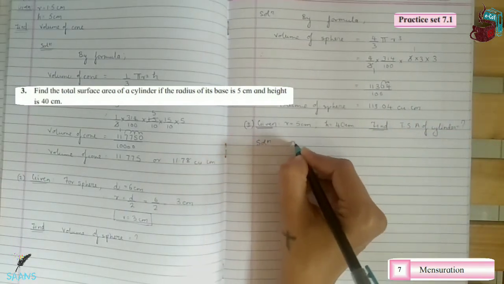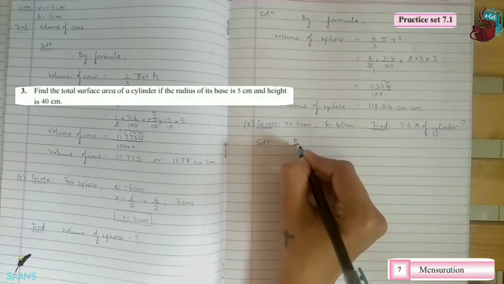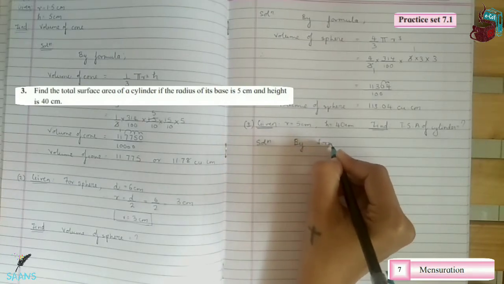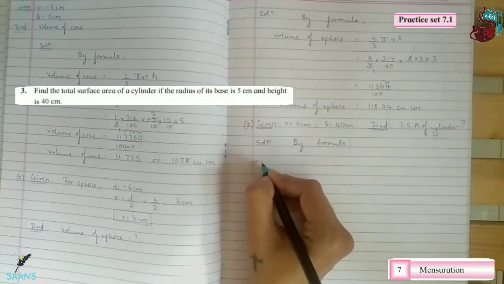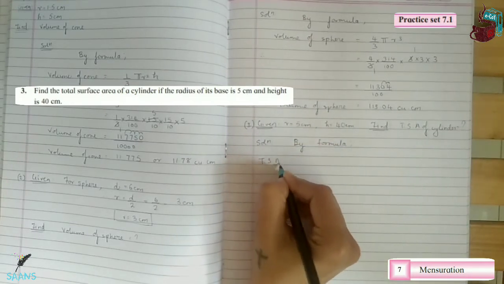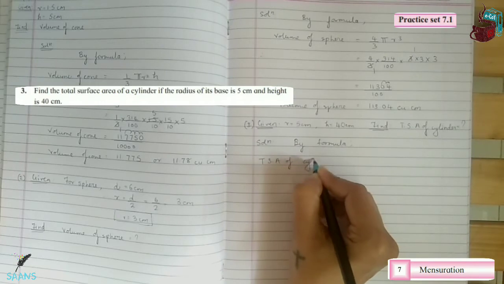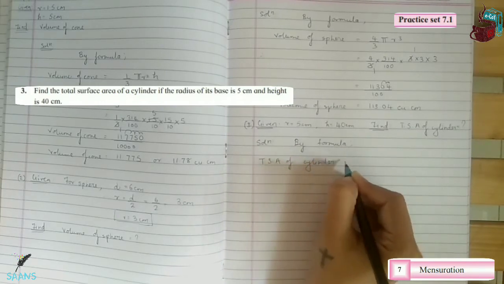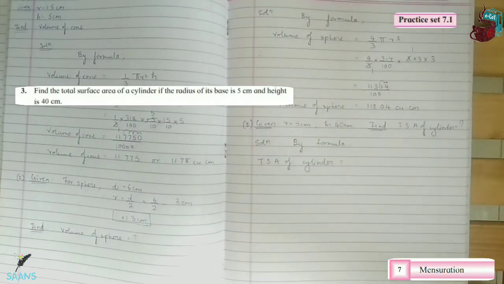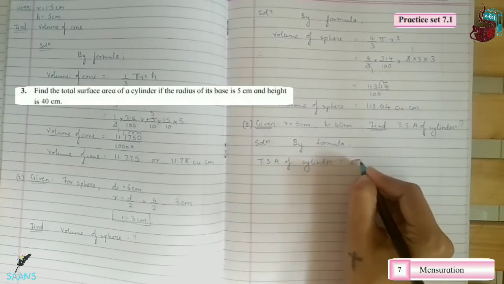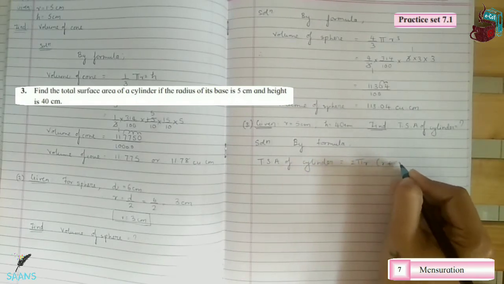Solution. Okay. By formula, the total surface area of a cylinder is equal to, what is the formula for it? 2 pi r into r plus h.